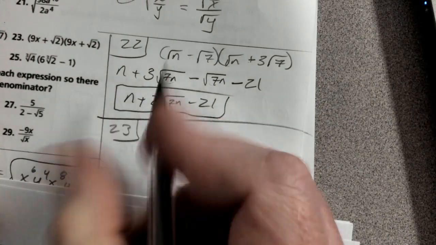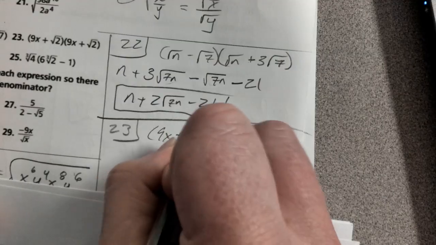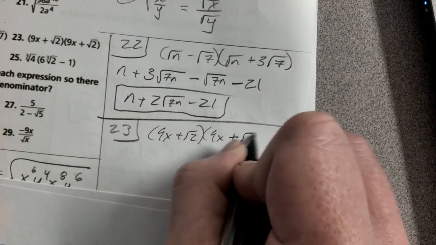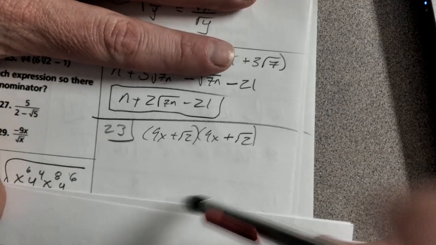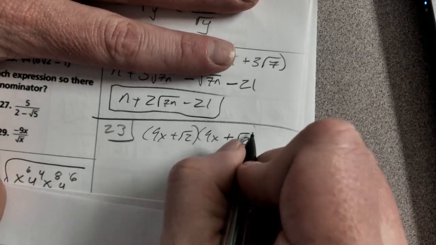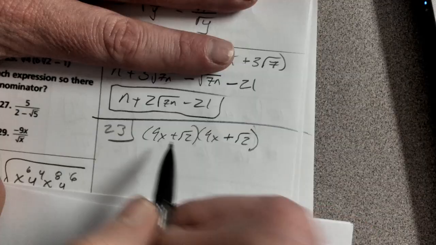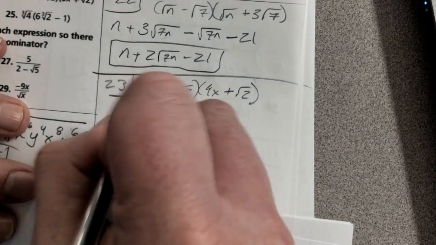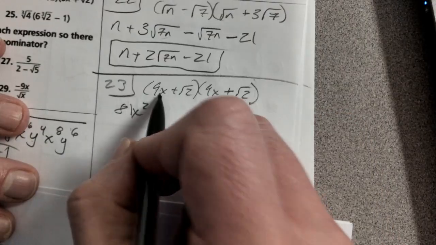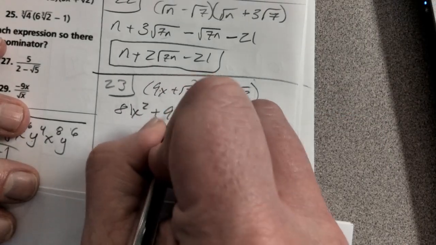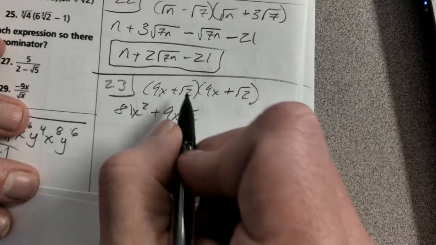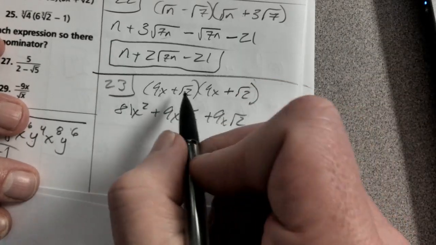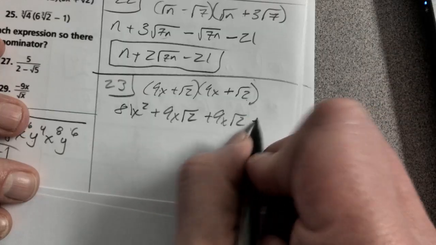All right, 23, we have 9x plus root 2 and 9x plus root 2. Yeah, there you go. I thought it was a plus and a minus there. Those would be conjugates, but these are not conjugates because they have the same sign in the middle. All right, multiply it out. 9x and 9x, we get 81x squared. 9x times the root 2 is a positive 9x root 2. A positive root 2 times 9x is a positive 9x root 2. And the square root of 2 times the square root of 2 is the square root of 4, which is 2.